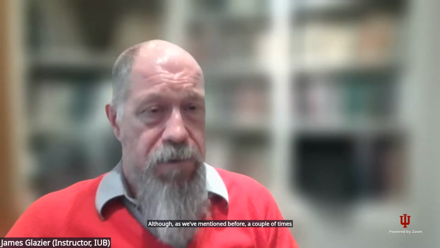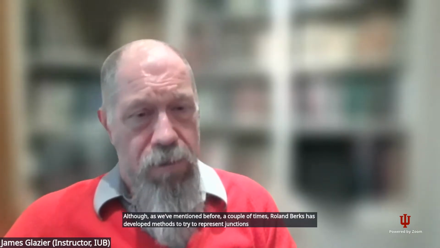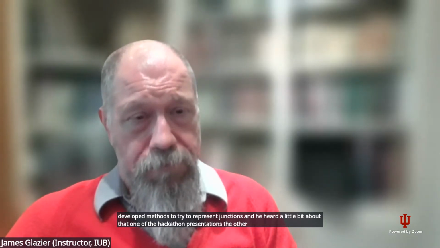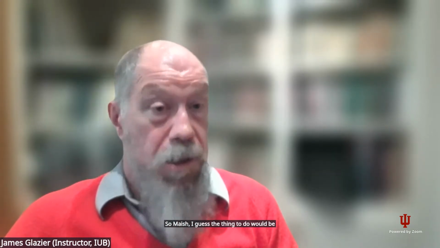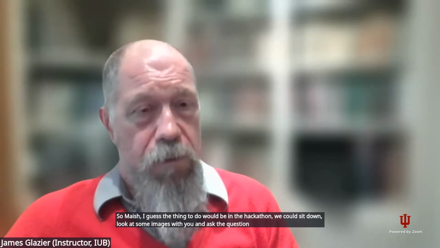Junctions are a little problematic in CompuCell. Although, as we've mentioned before a couple of times, Roland Burks has developed methods to try to represent junctions, and we heard a little bit about that in one of the hackathon presentations the other day. So, Maisha, I guess the thing to do would be, in the hackathon, we could sit down, look at some images with you, and ask the question, what's the most appropriate way to represent them?